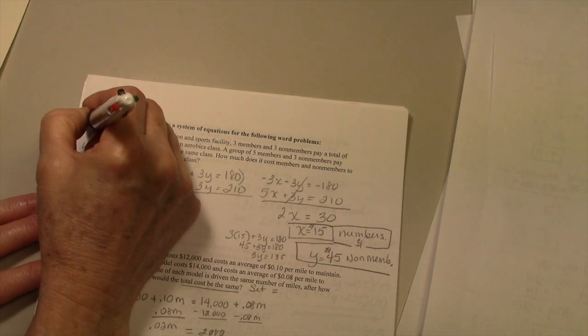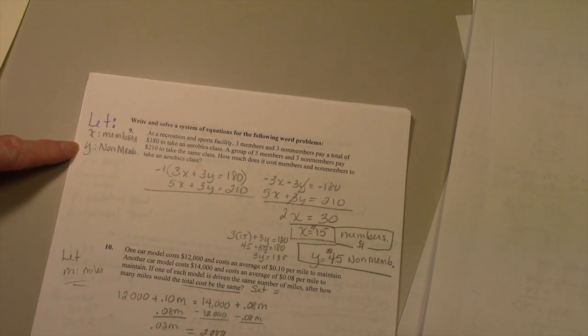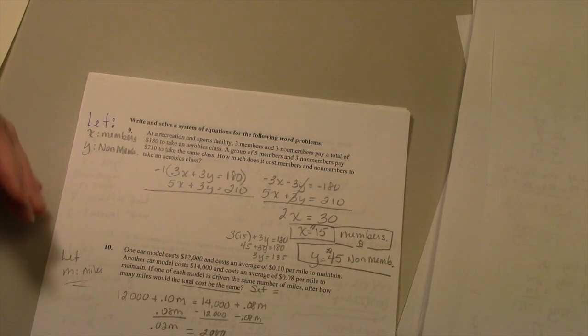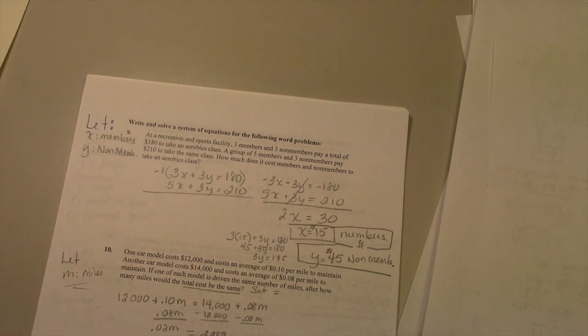Word problems. Always make a let statement. X equals members, y equals non-members. Set up your two equations and then decide how you will eliminate. I chose to eliminate the y's, and here you go.